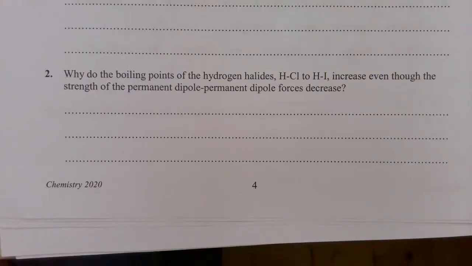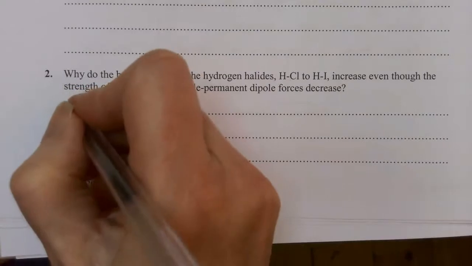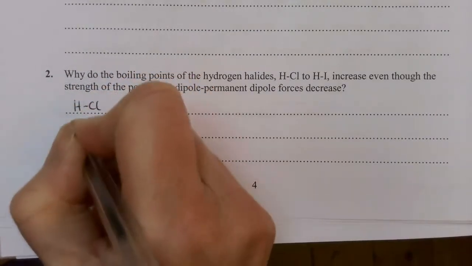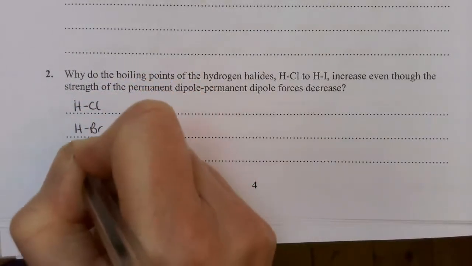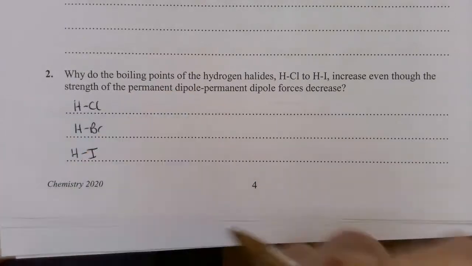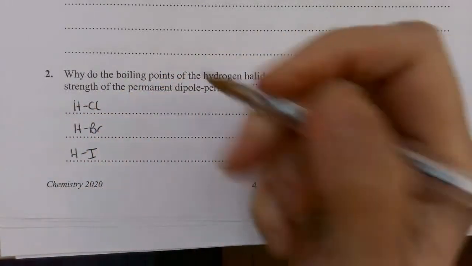One thing you do need to be careful of is that you're comparing like with like. So it's important that you only compare permanent dipole if the London forces are similar. So for example, if we think about molecules like HCl, HBr and HI, the HCl molecule is very polar.